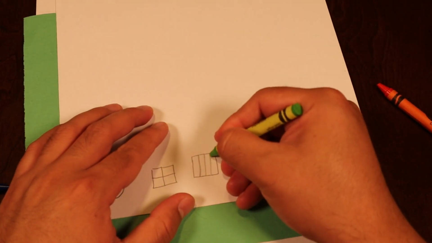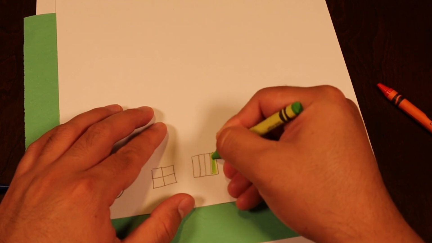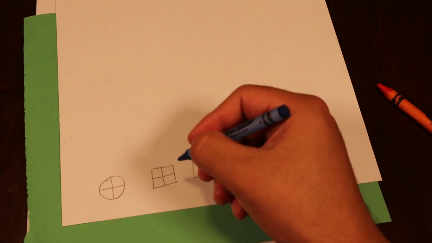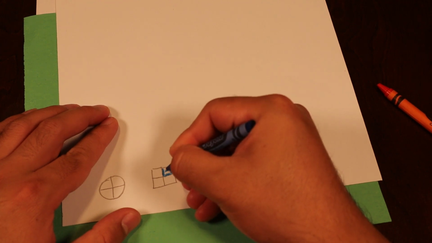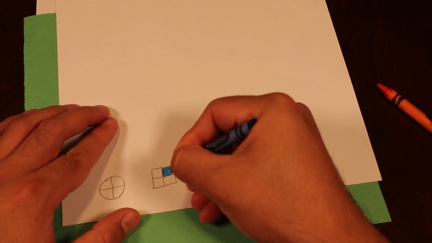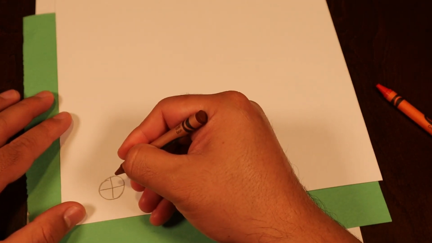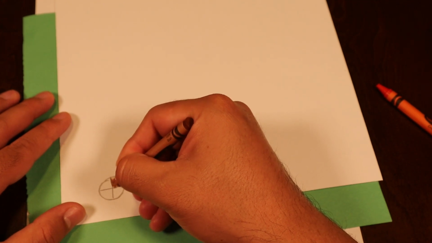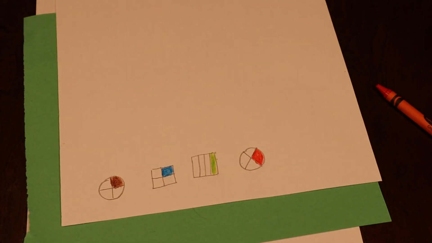Then I'll go ahead and also color in one part for the bar version of this. And also we have a square divided into 4 pieces, and I will color in one portion. Lastly, our last circle, which is divided into 4 pieces, and I'll color in one portion. And there you have it. We have 4 visual models that represent a unit fraction of 1/4.